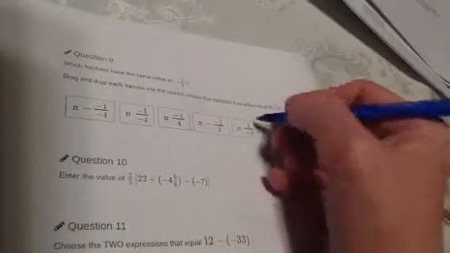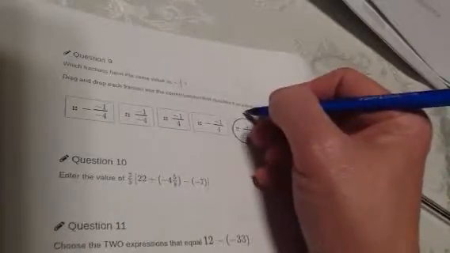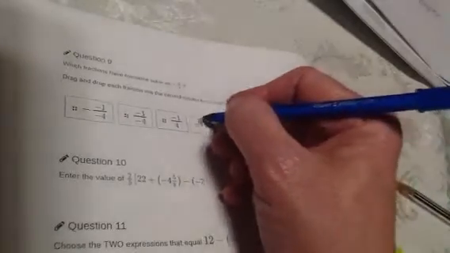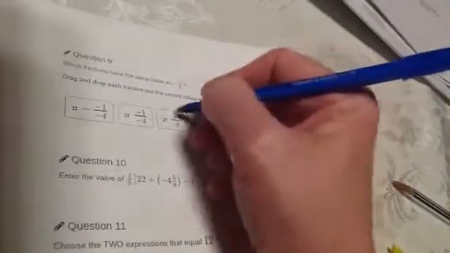Next, number 9. Number 9, which fractions have the same value as -1/4? Okay, well, if we took each of these things and just thought about it as terms, you guys are really good at circle, label, choose, use. This, inside the negative, we have 1 negative term, so that's a negative term. This, inside we have 2 negatives, so that's a positive term.